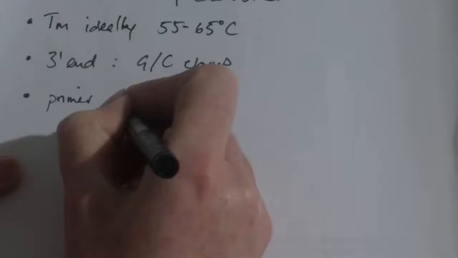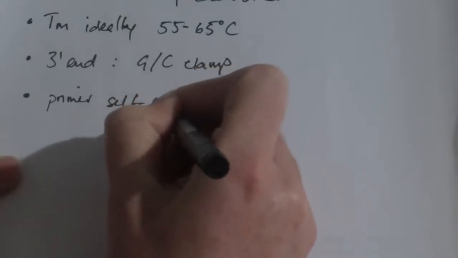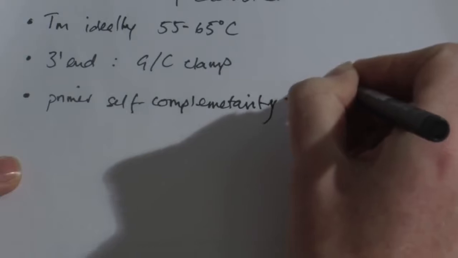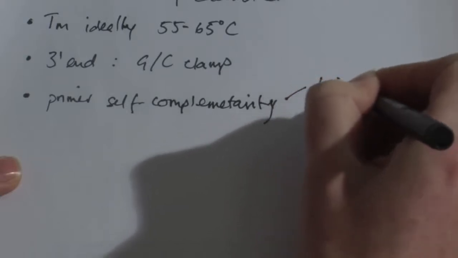And the last thing to consider is primer self-complementarity, where regions of DNA within the primer will self-complement. If a primer complements within itself, we get the formation of hairpin loops.